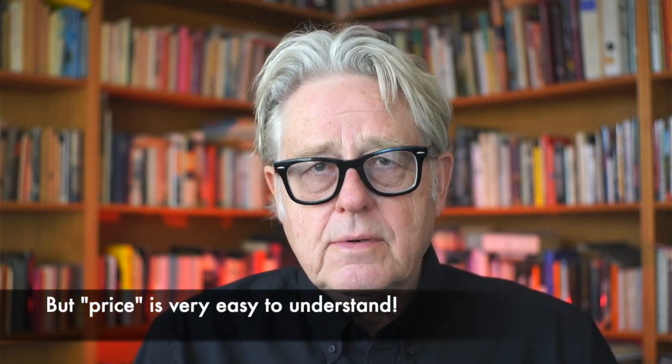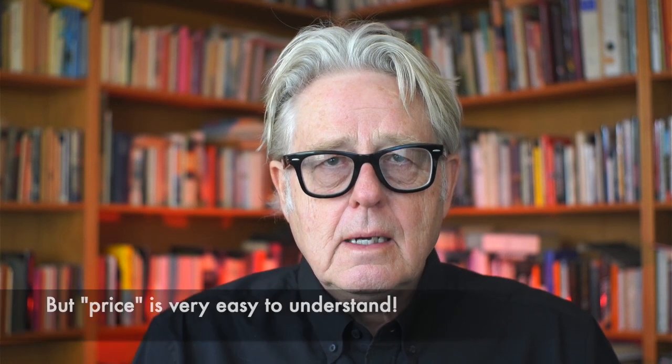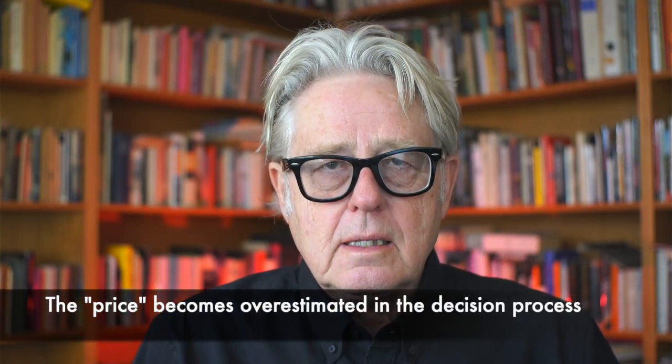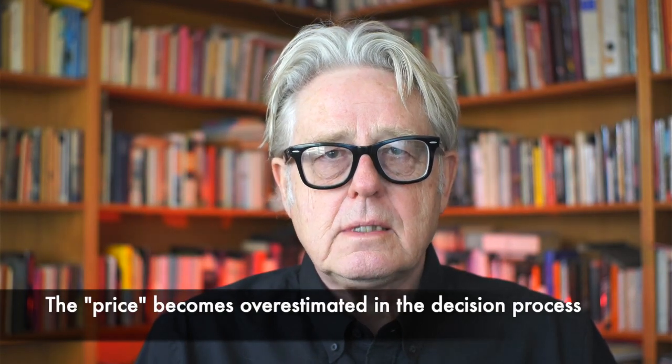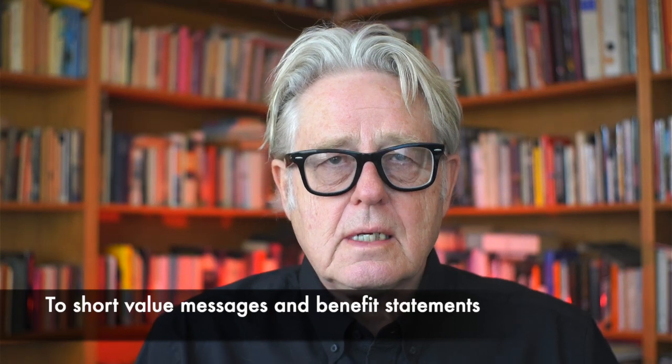But there's one attribute and one variable that is very, very easy to understand, and that's the price. And as a result of this, conjoint typically overestimates the importance of price compared to the importance of value messages and features and so forth, because those value messages, those features are often too short, right?